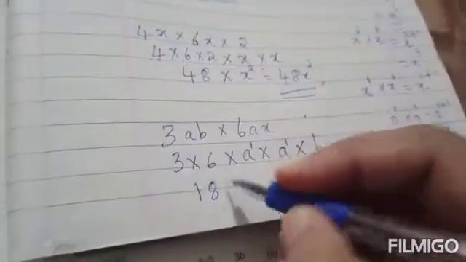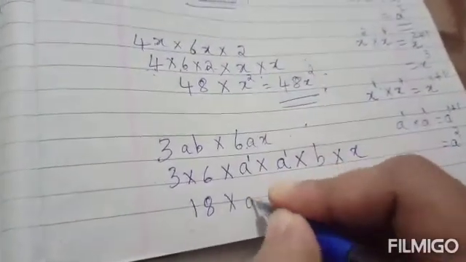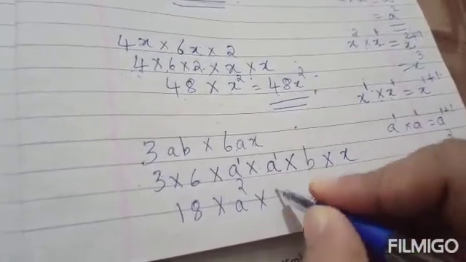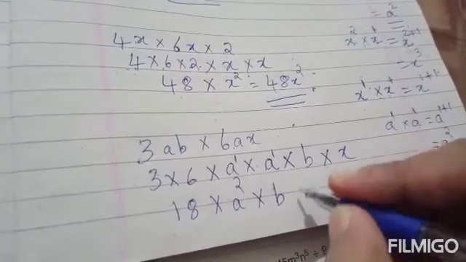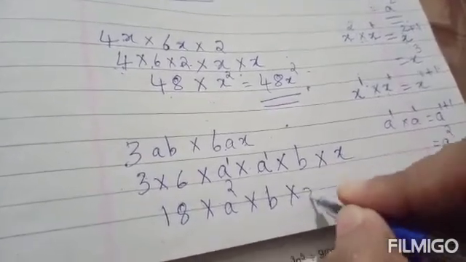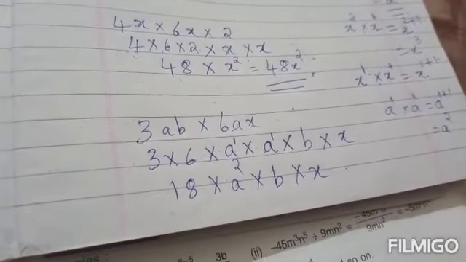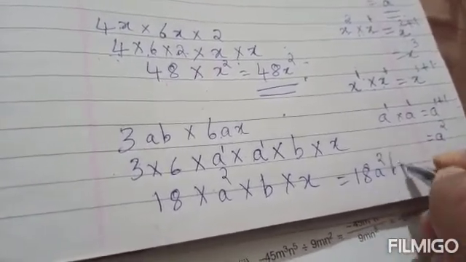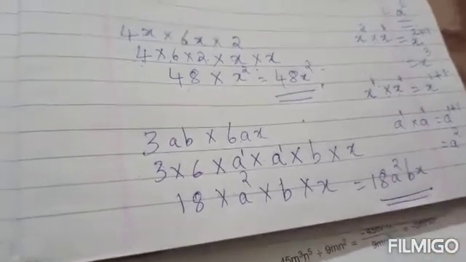that is a square. So 18 into a square into, now here only 1b is there, so you can write 1b, into here only 1x is there, so you can write that x also. Okay, so the answer will be 18 a square bx. This will be the answer.